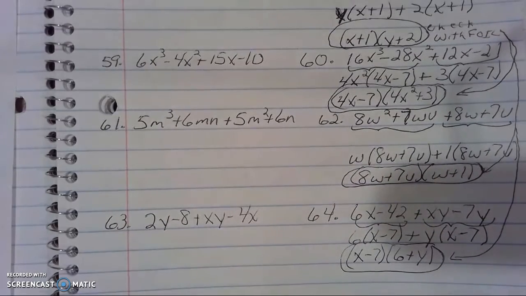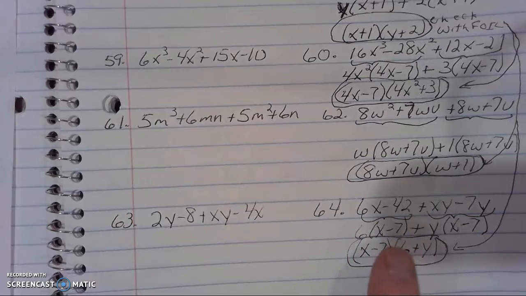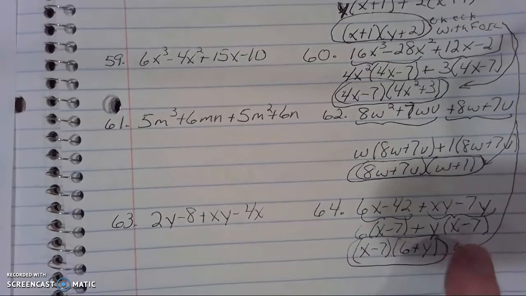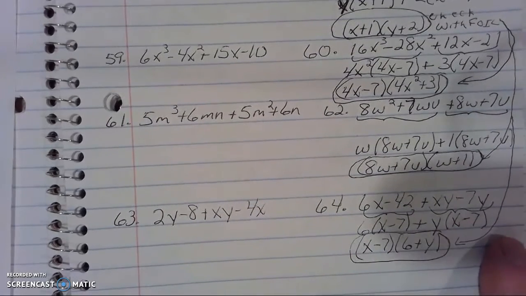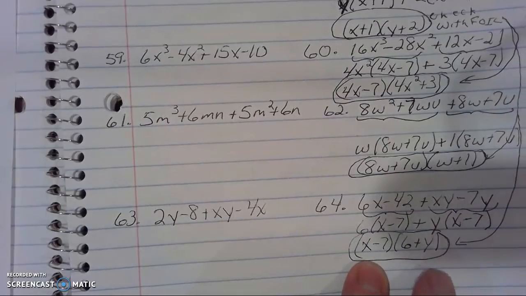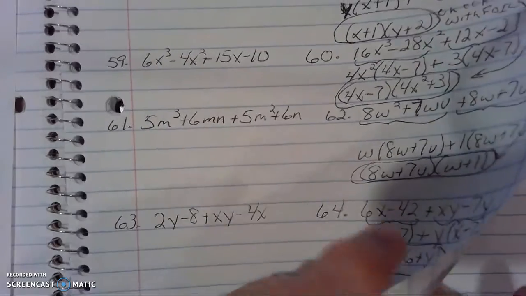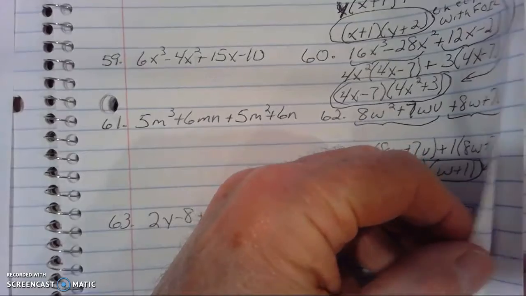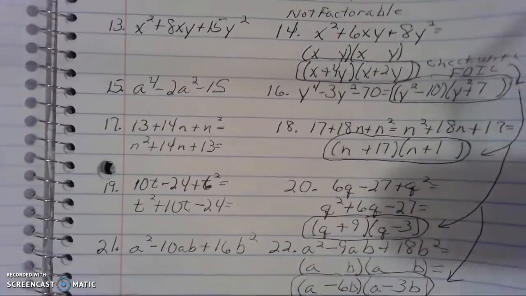64, again four terms. Take the 6 out of the first two terms, which leaves you x minus 7. The second two, take the y out of it, which leaves you x minus 7. X minus 7 is your common factor, times 6 plus y. Remember, factoring is getting things multiplied together to equal your expression.